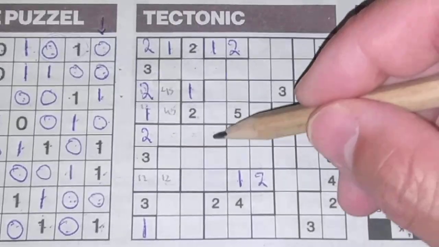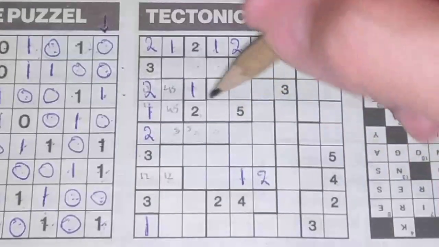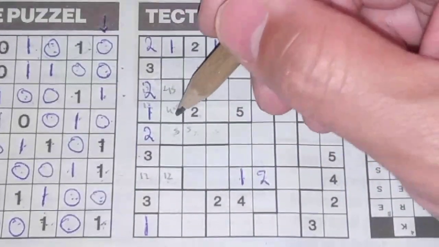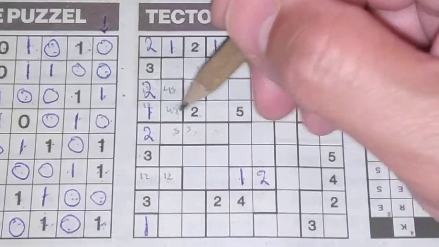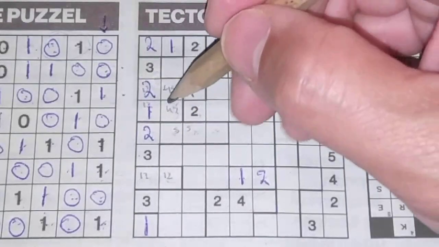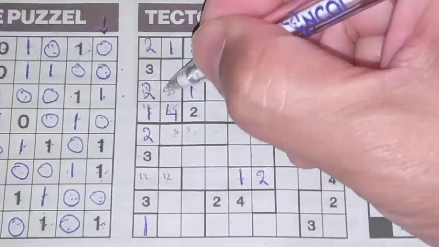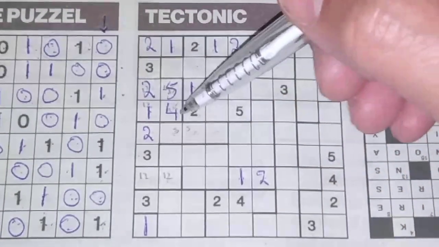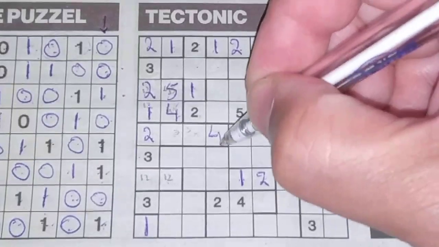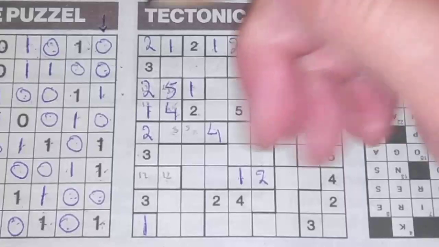This box cannot be a 5, so the 5 should be here or there. That means this box cannot be a 5. If I place a 5 here, one of these two boxes cannot be a 5. So this should be the 4. And this should be the 5. We have a 4 now, so these two boxes cannot be a 4. One box left for the 4 should be there. The 5 and the 1 are left.